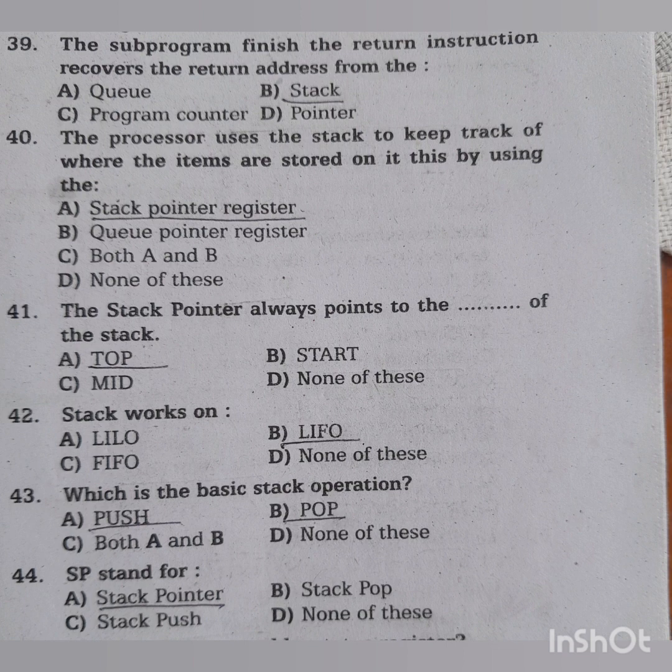When the subprogram finishes, the return instruction recovers the return address from the stack. The processor uses the stack to keep track of where the items are stored on it, by using the stack pointer register.